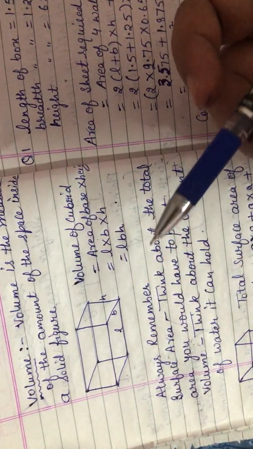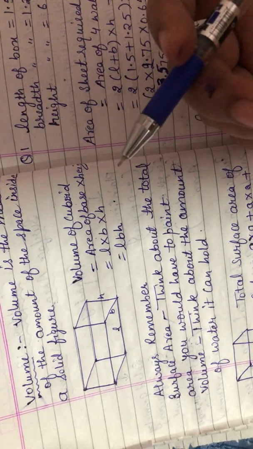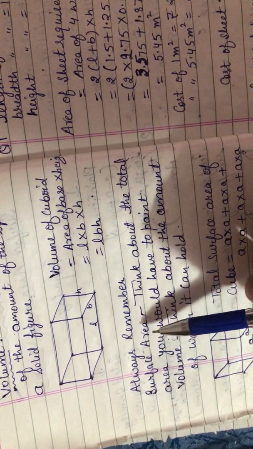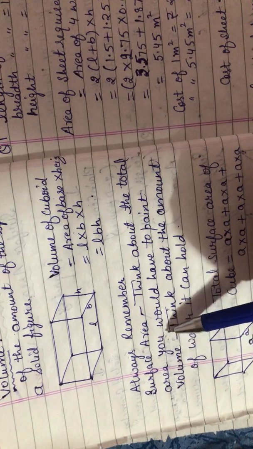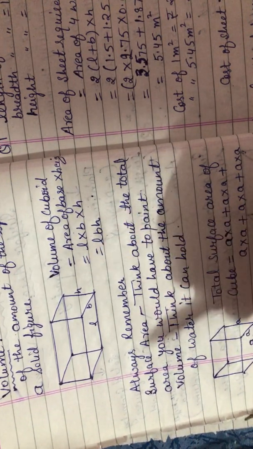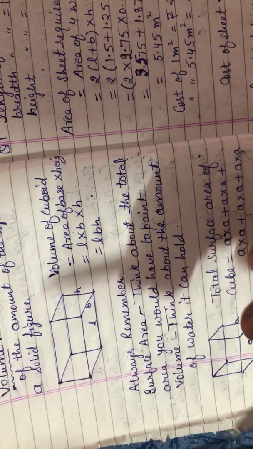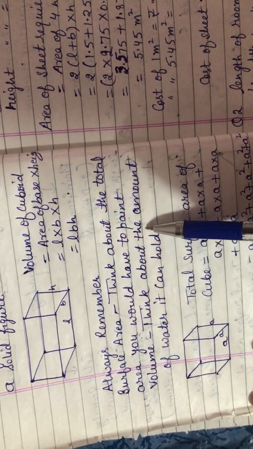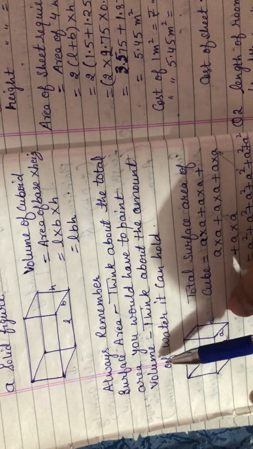Now how do we come to know when we have to find total area or when we have to find volume of a particular 3D shape? So in case of surface area, you always think about the total area you would have to paint. If you want to paint any area, it means you have to find surface. If you have to do anything on the surface, it means we have to find surface area. And in case of volume, think about the amount of water it can hold, the capacity, right? How much capacity of water or any liquid a particular figure can hold. In that case, we'll find the volume of that particular 3D figure.